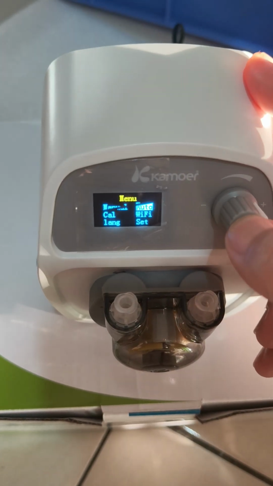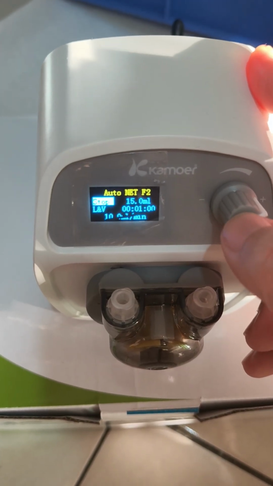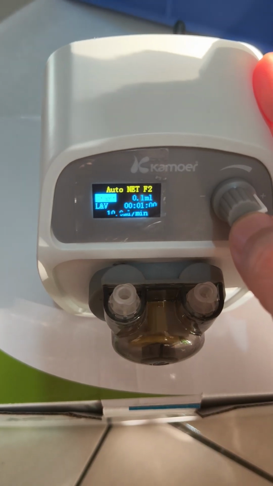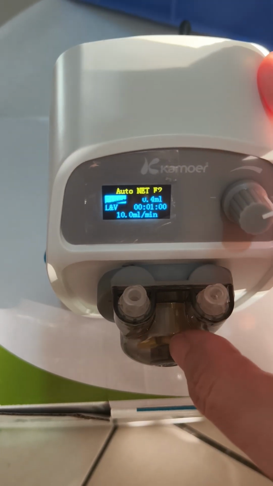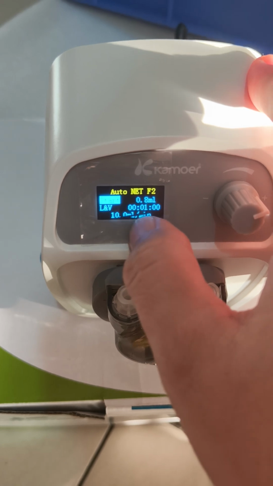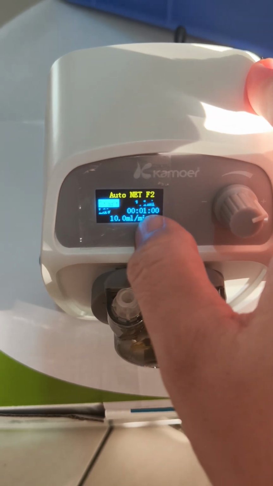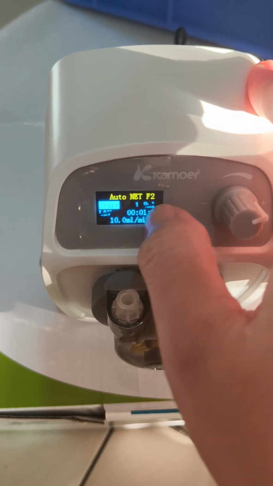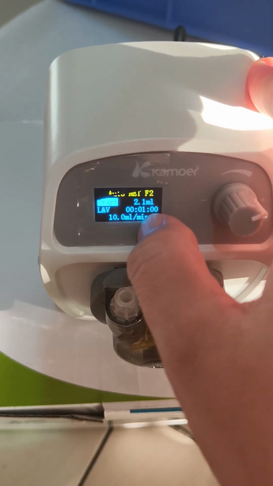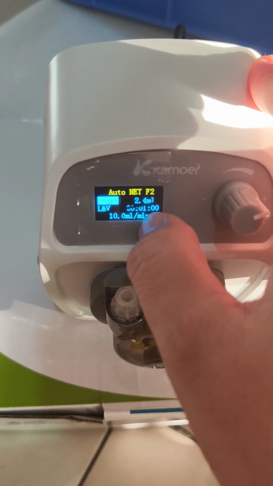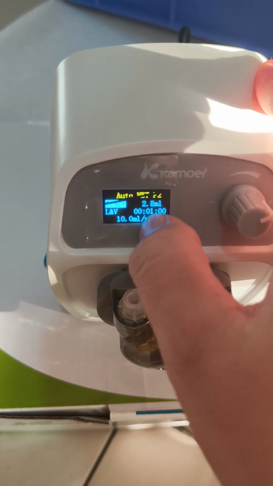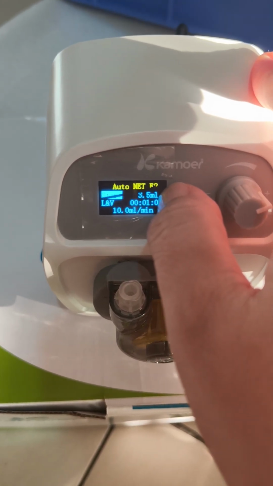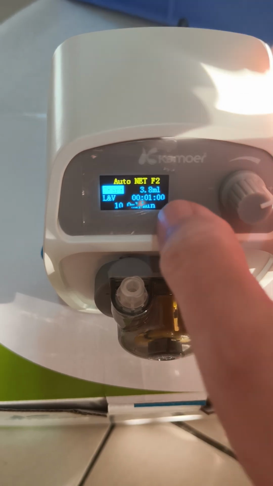For the auto control, we can set a program. You can choose start. Then the speed, the pump will control based on the flow rate and time. This time is an interval stopping time. This is a doping flow rate. Then this one you can control the total doping amount per interval.